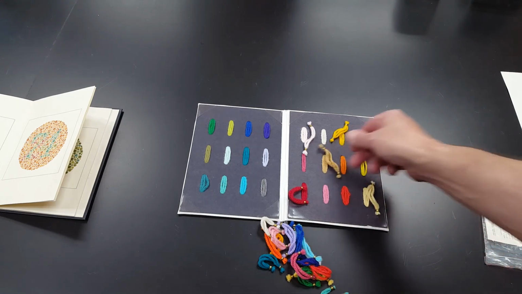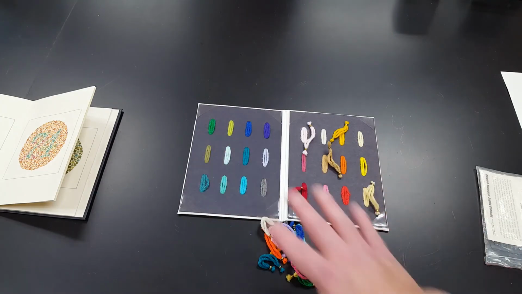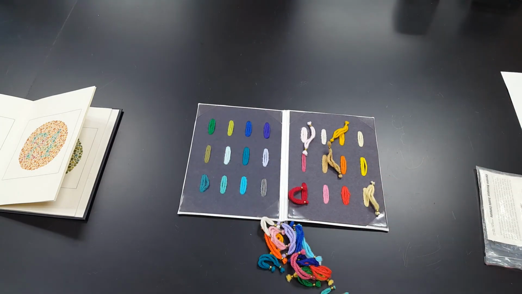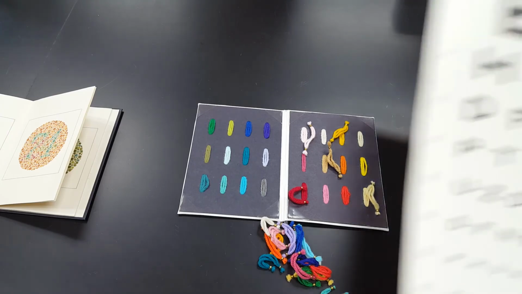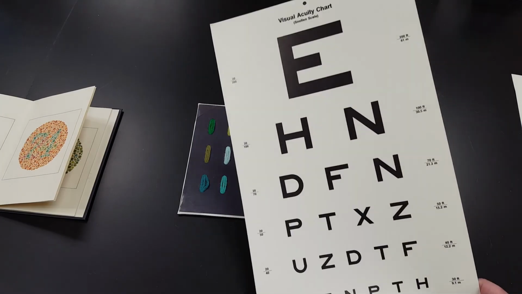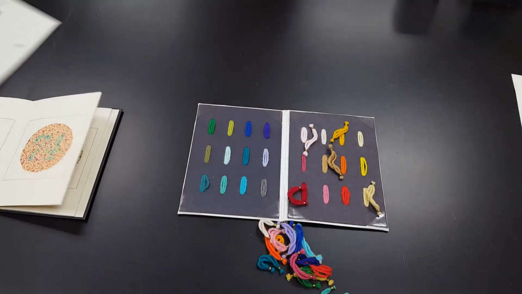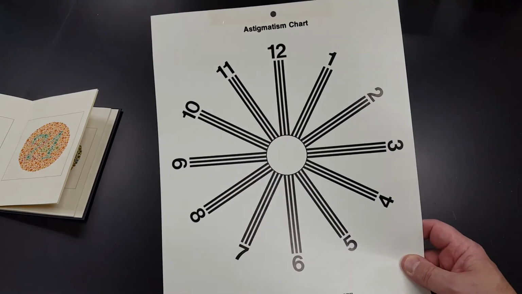This is a Holmgren yarn test for color blindness. If a person can't do it, of course there may be a problem with their cones, their photopigments, right? Then you see one of these things. That's a Snellen chart to test your vision. We don't use that. What we want is this one.